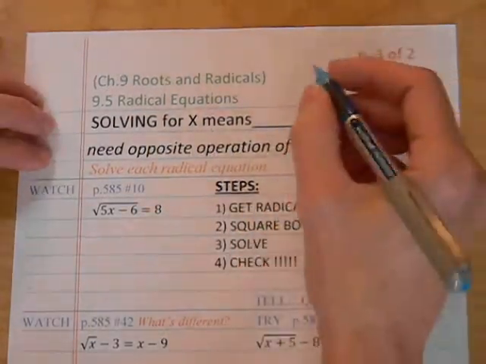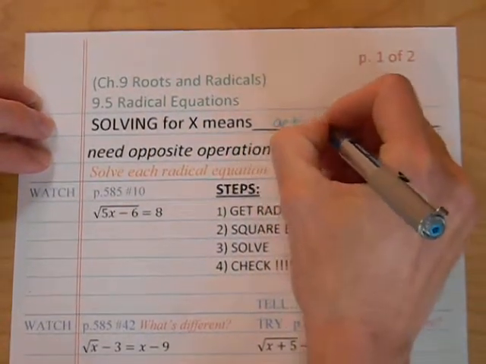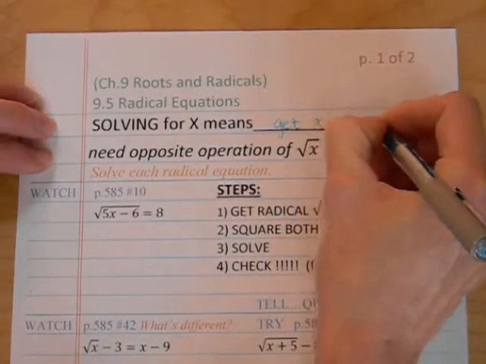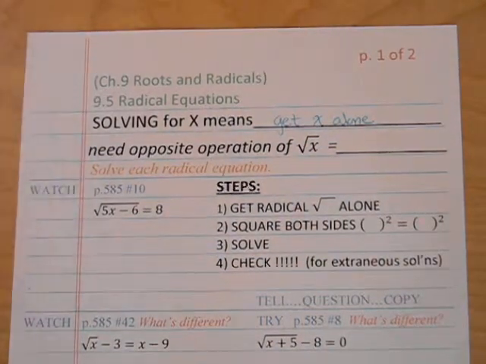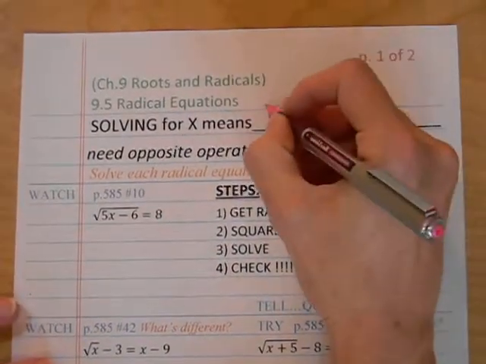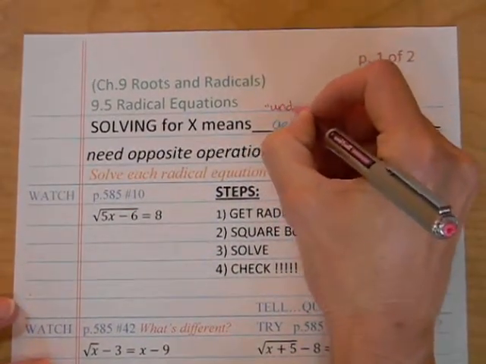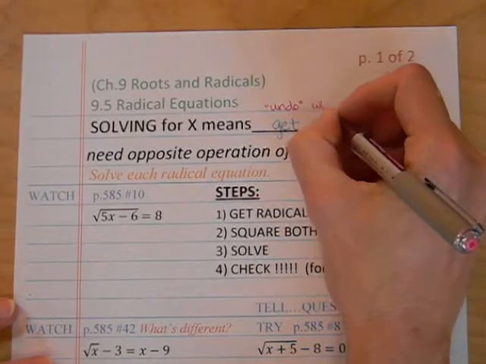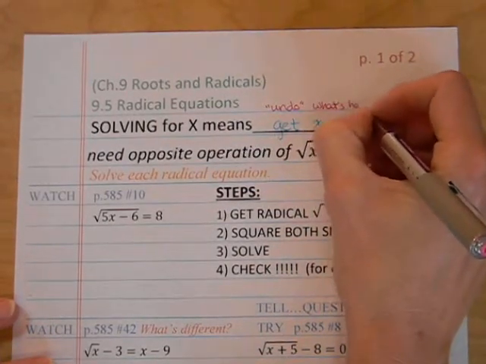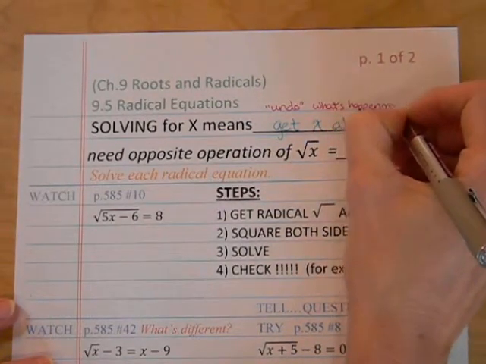Solving for x means that we want to get x alone. We've been doing this practically from the beginning in algebra. That's the goal here, is to find out what x is. And the way we've always done that is to undo what's happening to x. And this is how I teach solving equations in Math 60.